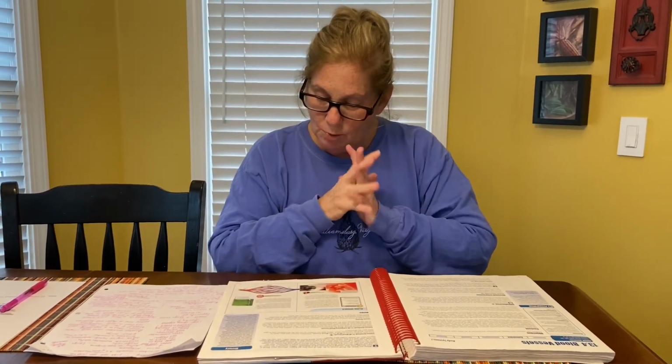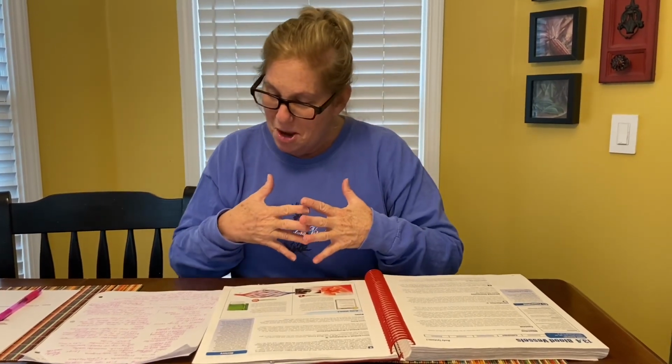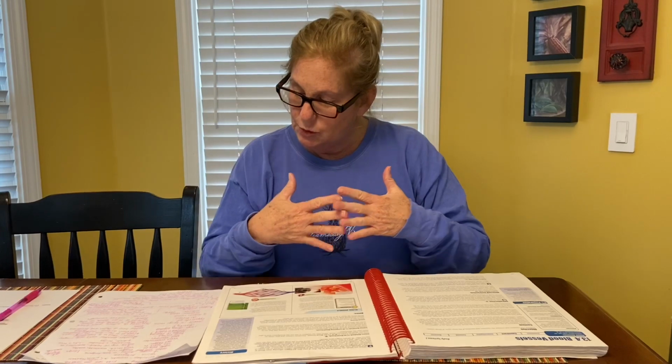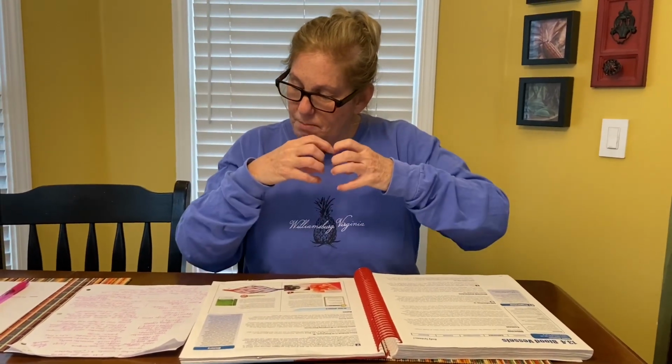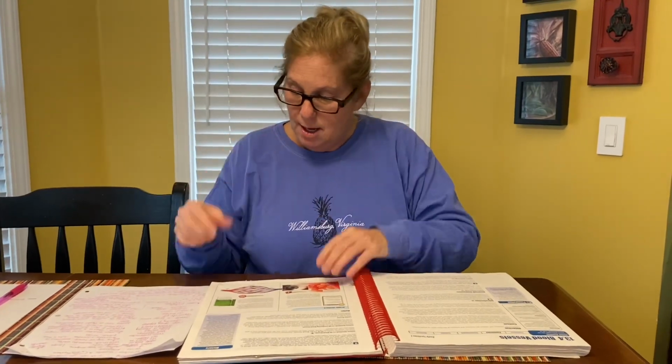Then on page 161, it asked, why does your face get red or darker when you blush? So basically what happens is the blood vessels in your skin get bigger so that more blood can get in there, which then creates the idea of darkness or red.